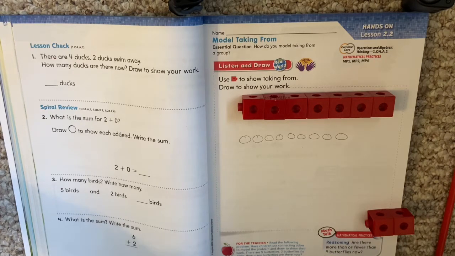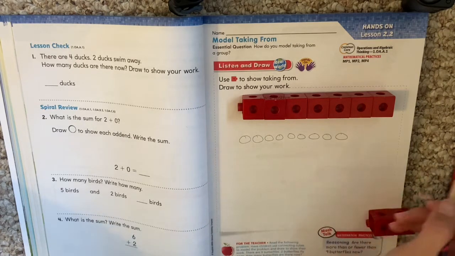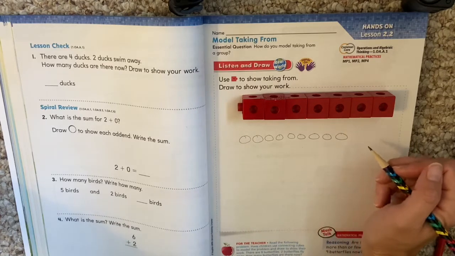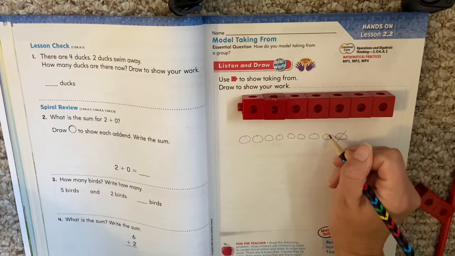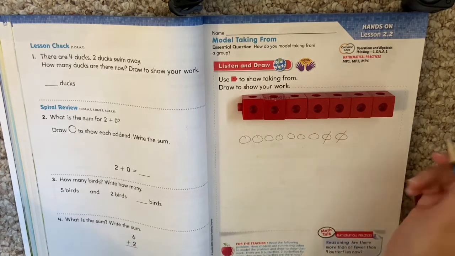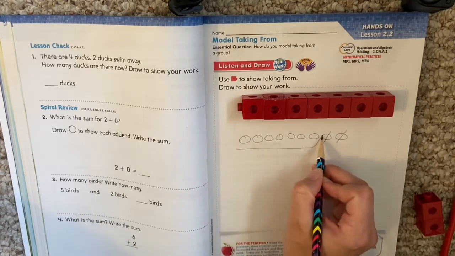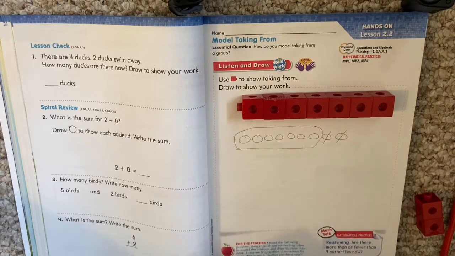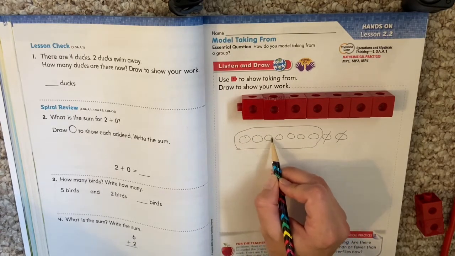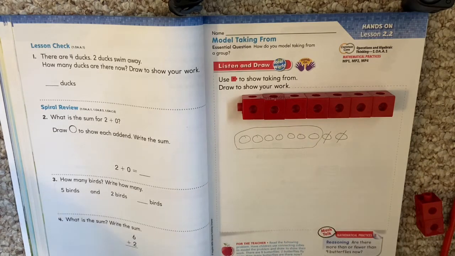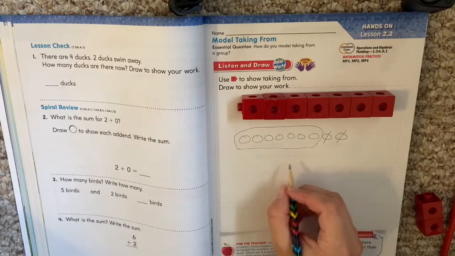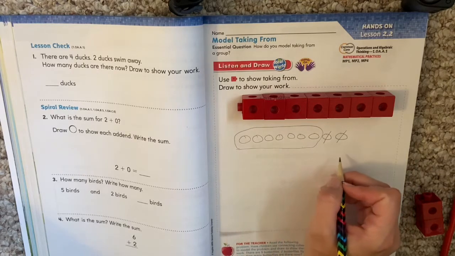2 butterflies fly away. Well, how do I show flying away with my picture? I cross some off. So 2 butterflies fly away, so I'm going to cross off 2. 1, 2. How many butterflies are left? What's left? Let's count them. 1, 2, 3, 4, 5, 6, 7. 7 are left.